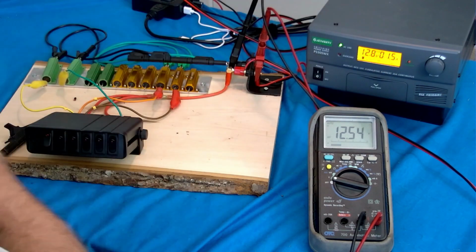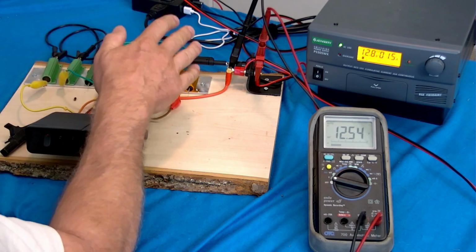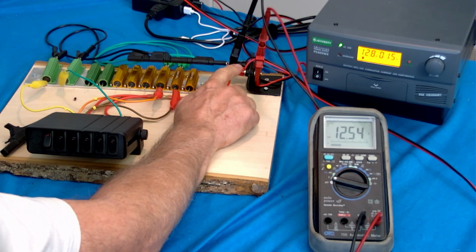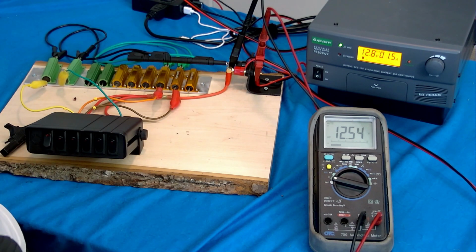That says 1.5 amps. And what you'll notice is the power supply still is putting out 12.8 volts, but only 12.55 is actually making it through those 10 feet of wire and to this block. So there is a voltage drop of just shy of 0.3 of a volt already, making it from the power supply to this load block.